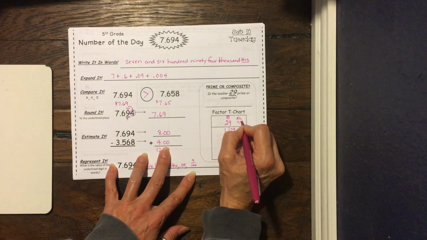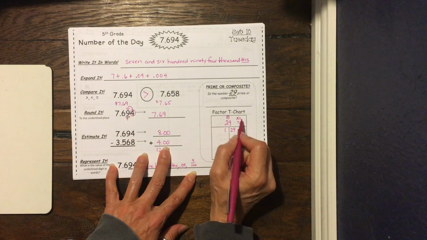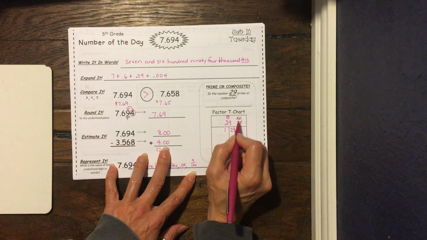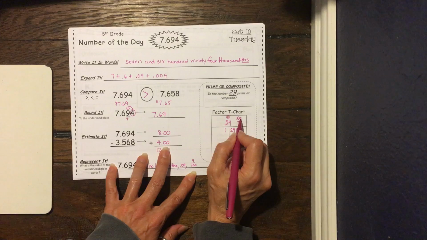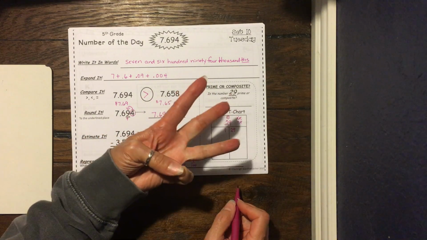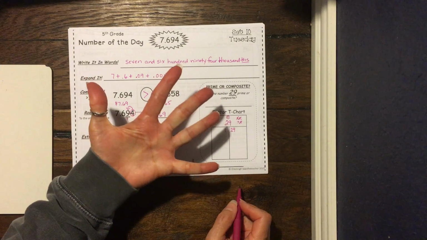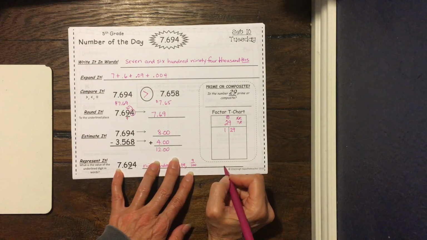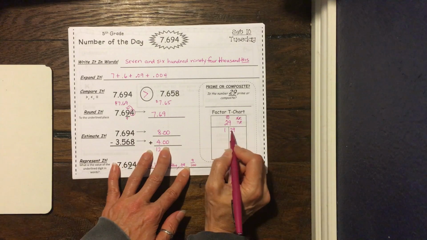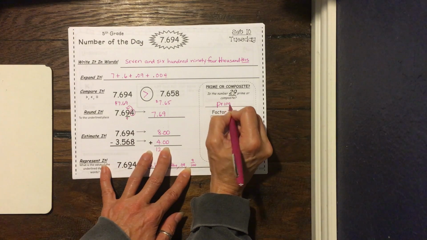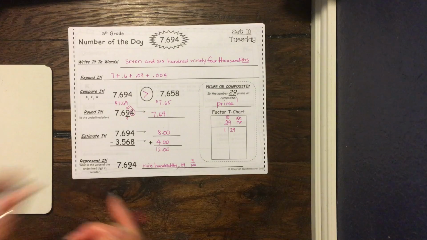Well, we already know that 3 and 9 are out because of our 11. We look at our 5. 29 does not end in 5 or 0, so that can't be a factor. And then we've got our 7 left. 7, 14, 21, 28, and 35. So 7 does not go into 29 either, so we know we're done. We only have 2 factors, so our 29 is prime.